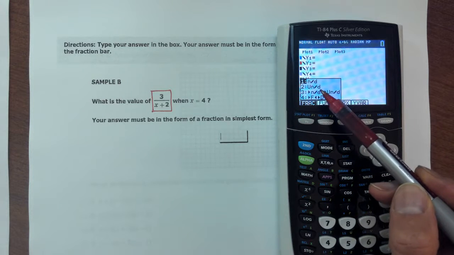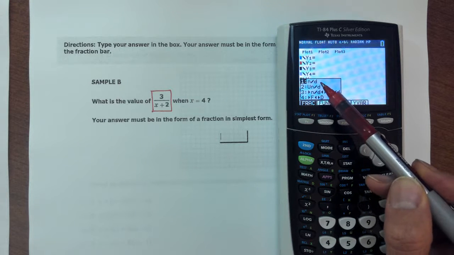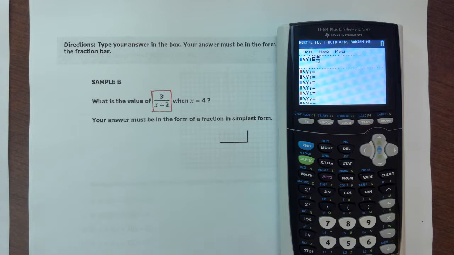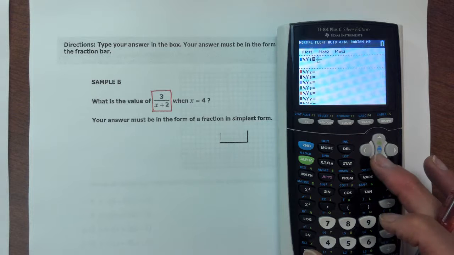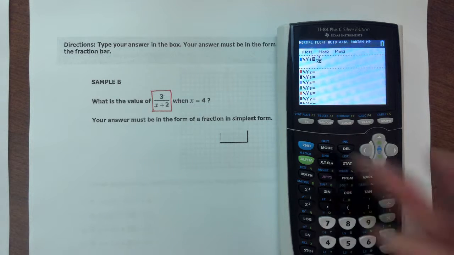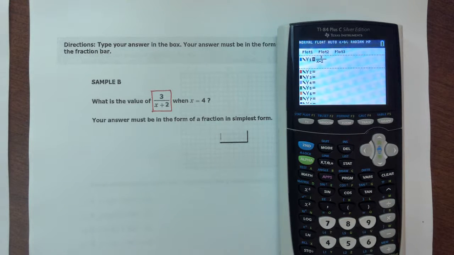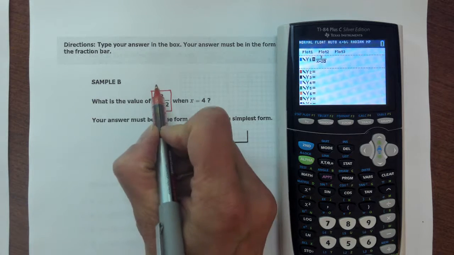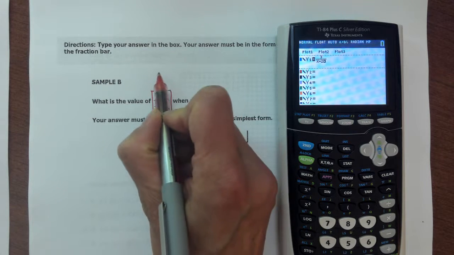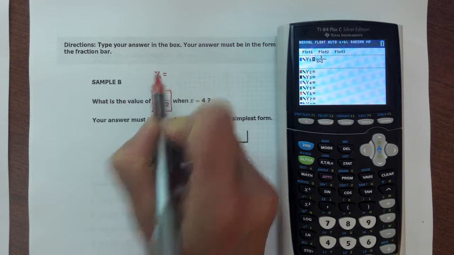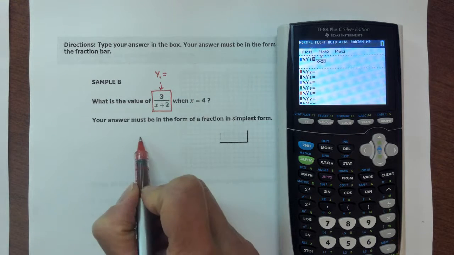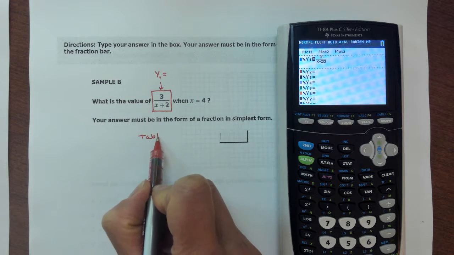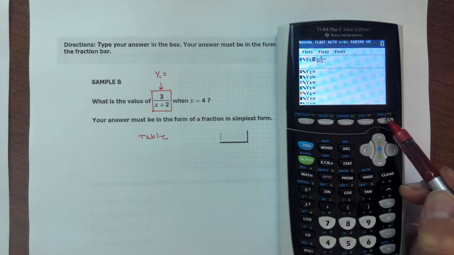So we can see these are different ways our numbers can show. So the first one is our fraction. So you can see it made it look like a fraction. So I'm going to put 3 in my numerator and x plus 2 in my denominator. Okay? So here I'm going to enter that into y1 equals. Then I'm going to go to my table. So my table is right here.